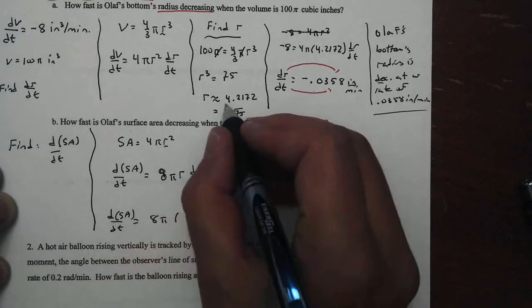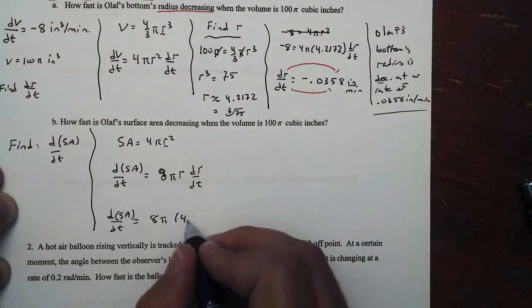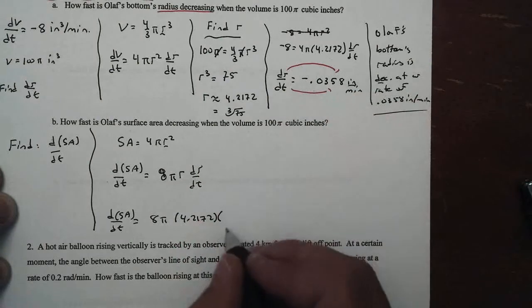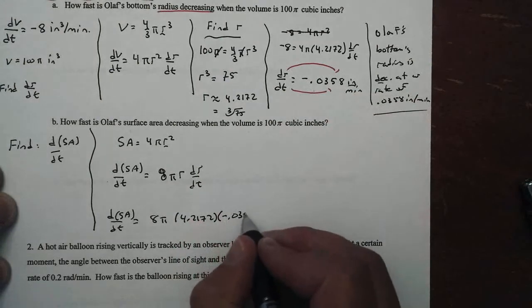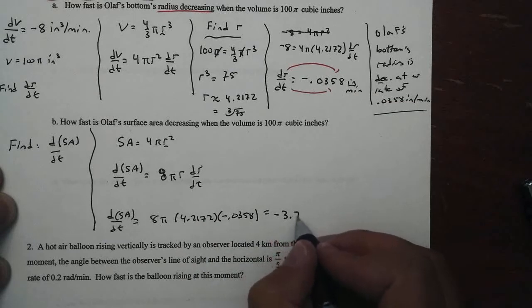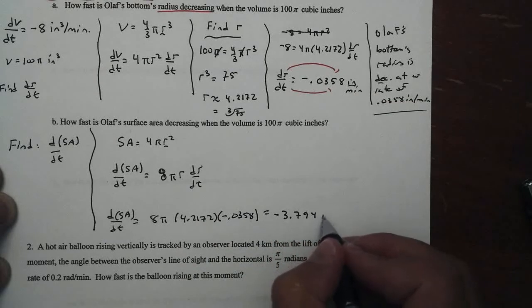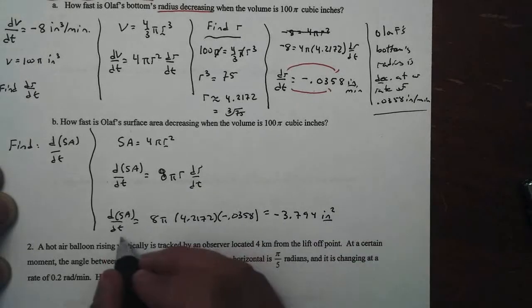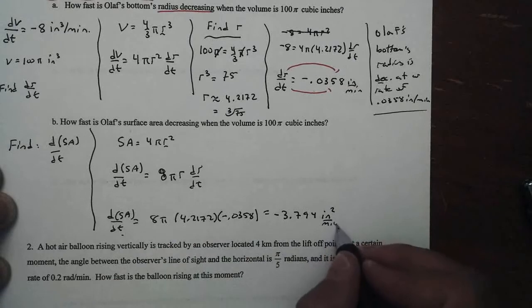And when you plug everything in, the change in surface area with respect to time is 8 pi times my radius, which we already have in part 1, 4.2172, and my dr/dt, which we also found, was negative 0.0358. And if you type all of that in your calculator, you get negative 3.794. And that's going to be inches squared because area is inches squared, and my change in time is in minutes.